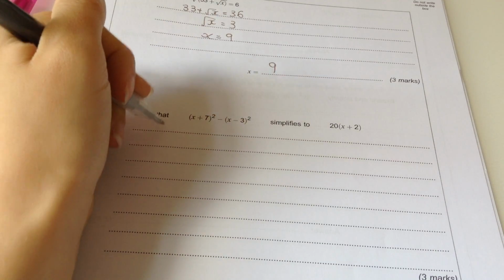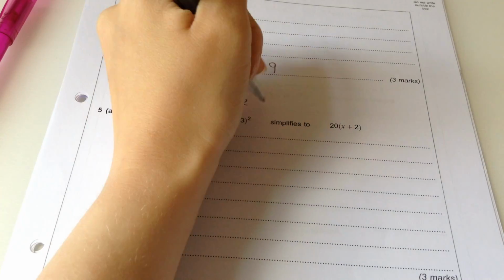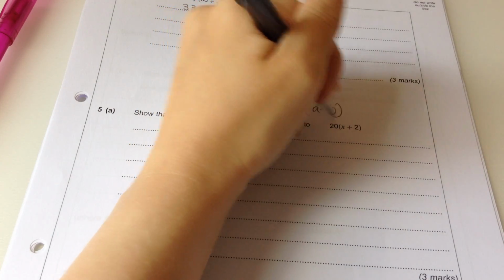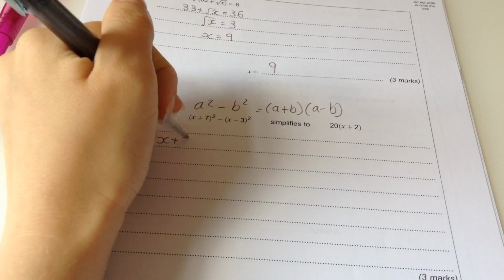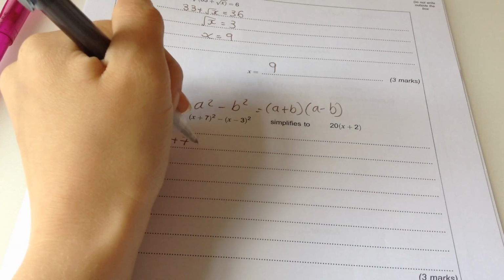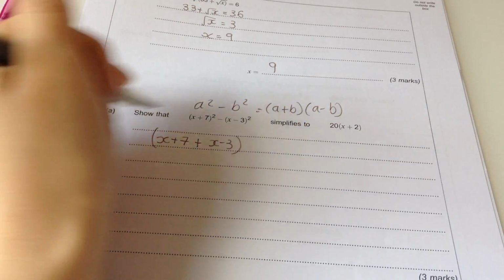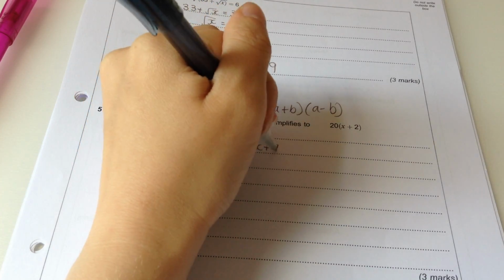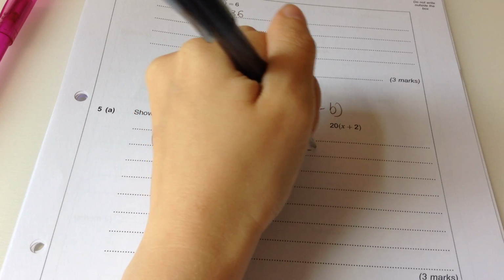So I can actually pretend this was like a squared minus b squared. That becomes a plus b, a minus b. So x plus 7 is like the a, and the x minus 3 is like the b. And then x plus 7 minus (x minus 3).